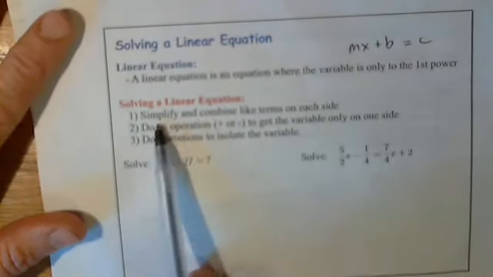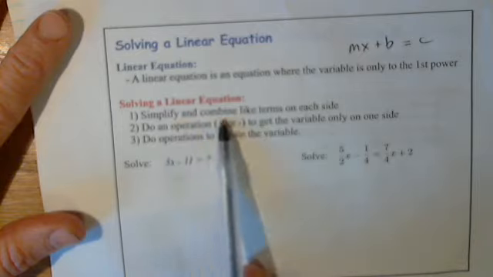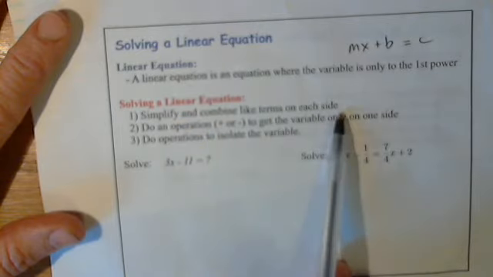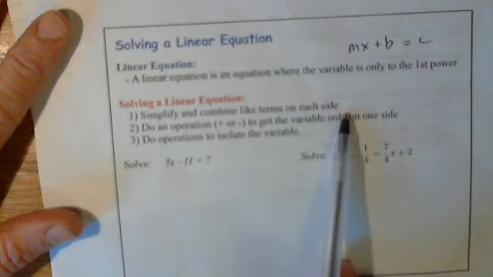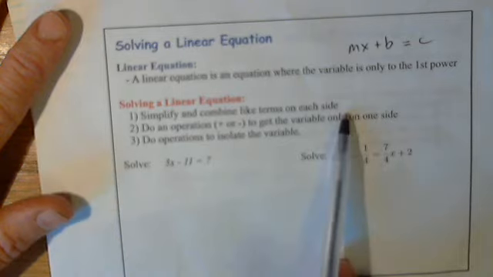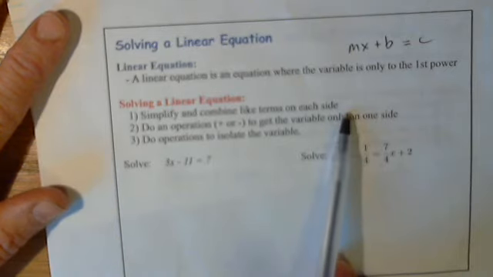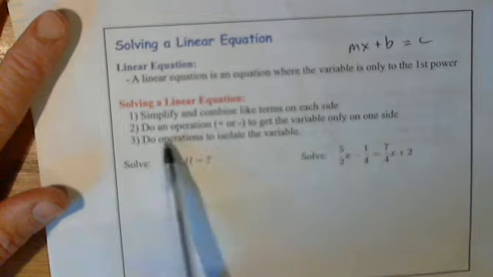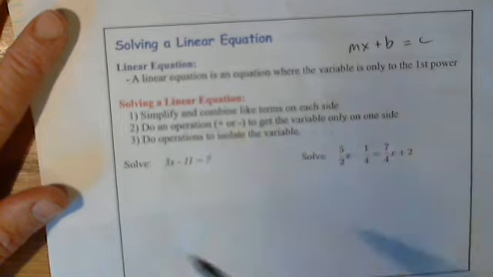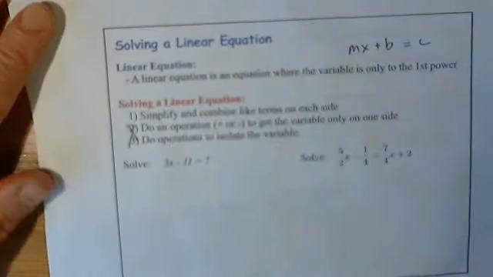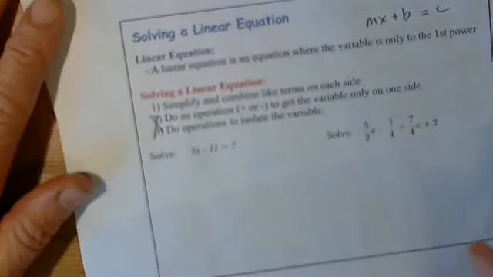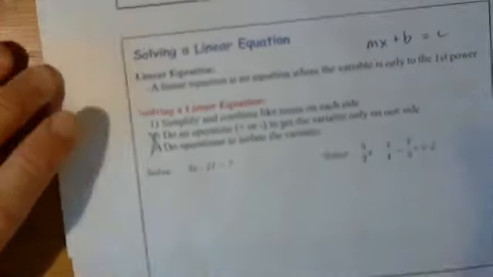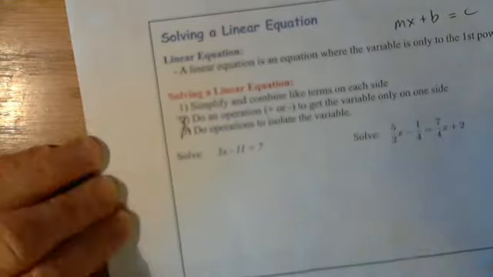So we have a list of steps that we're going to be working with as we solve linear equations. First, we're going to make sure we simplify and combine any like terms on each side. That is so important to simplify first, otherwise you just end up creating a lot of extra steps for yourself. Secondly, we can combine these two steps and just say we're going to work the equation backwards using the order of operations to undo everything until we have x alone.